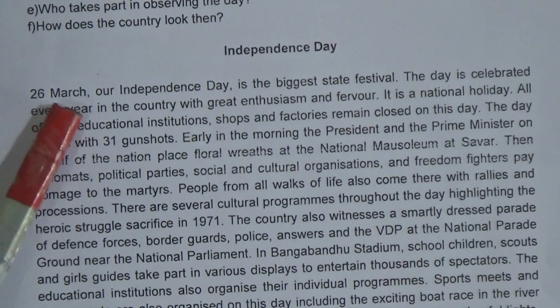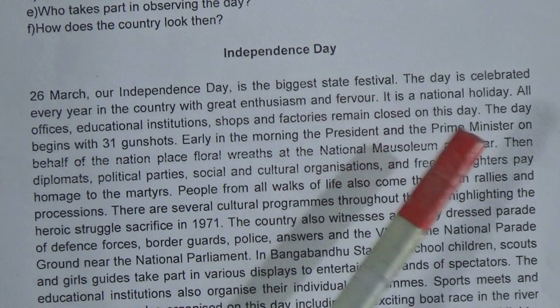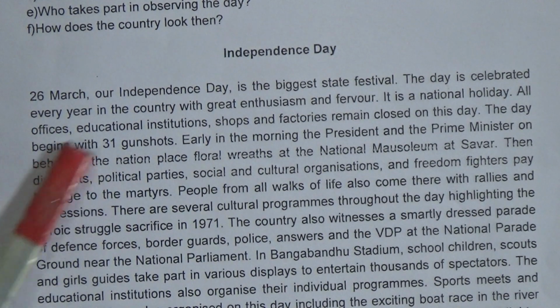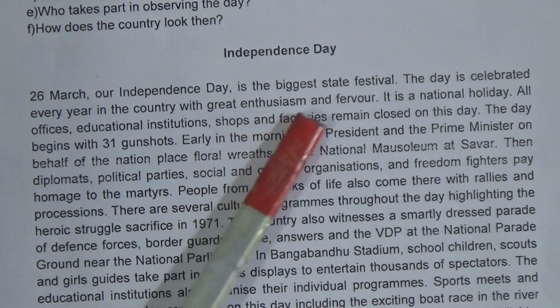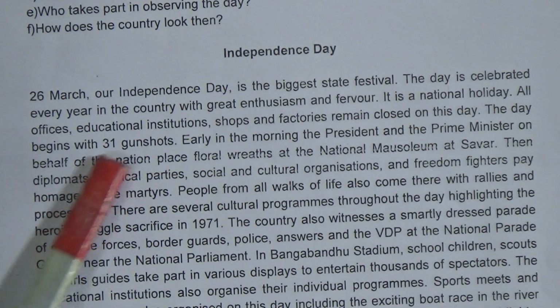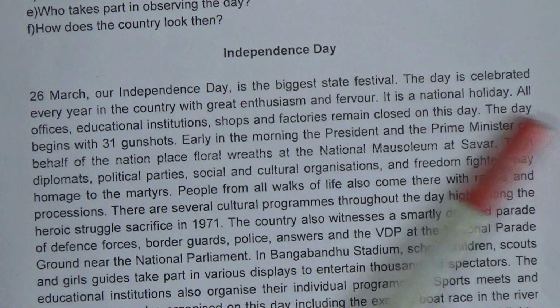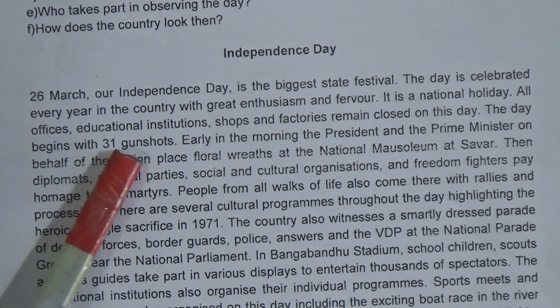Let's see. 26 March, our Independence Day, is the biggest state festival. The day is celebrated every year in the country with great enthusiasm and fervor. It is a national holiday. All offices, educational institutions, shops and factories remain closed on this day. The day begins with 31 gunshots.